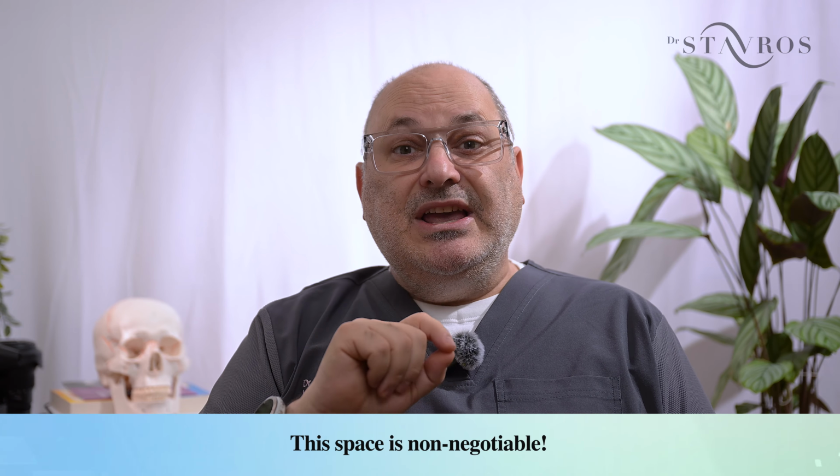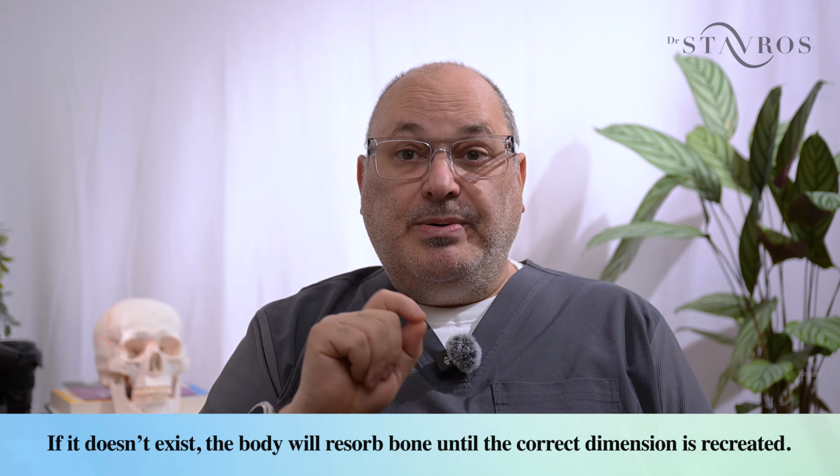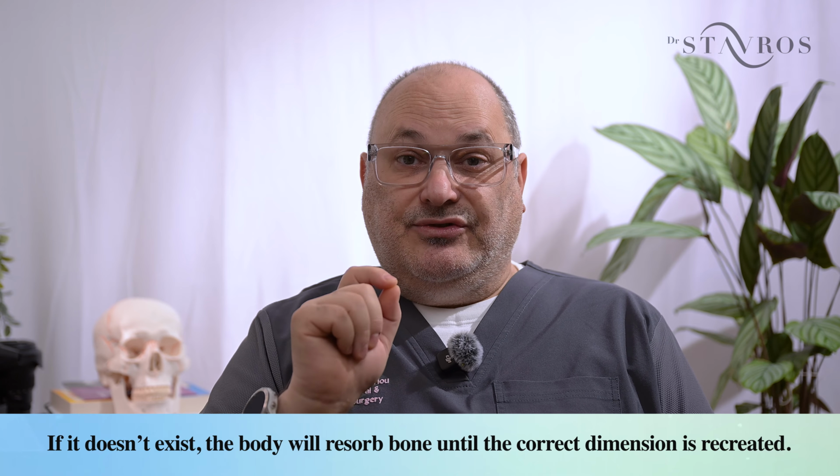This space is non-negotiable. If it doesn't exist, bone will resorb until the correct dimension is recreated. Multiple studies confirm that the peri-implant mucosa establishes a near constant dimension. Berglund and Lindhe in 1996 demonstrated that peri-implant mucosa consistently measures around 3 to 4 millimeters vertically. Hermann in 2001 showed that when implants are placed too coronally, bone resorbs until this space is re-established.